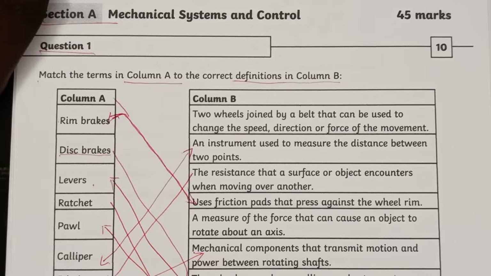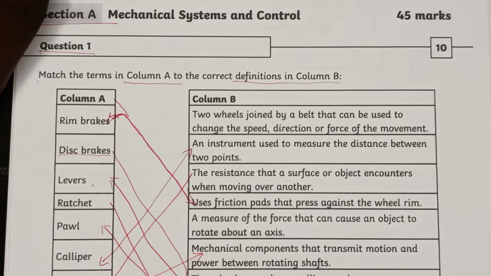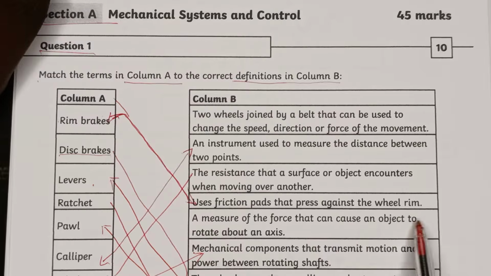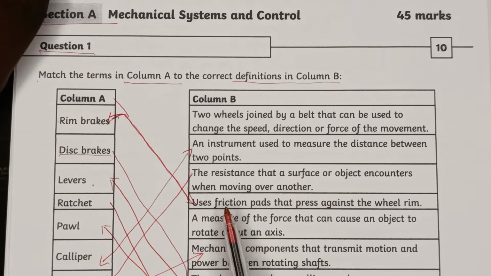Then pulleys. What are pulleys? So these ones are taken, this is not taken. Is it a measure of the force that can cause an object to rotate about an axis? No. These ones are taken.